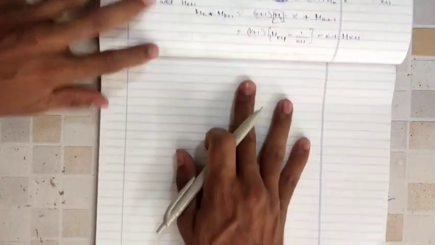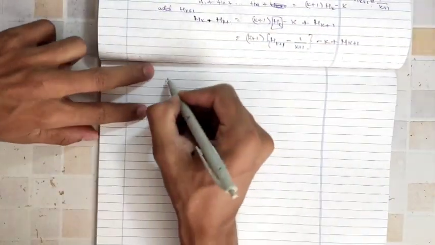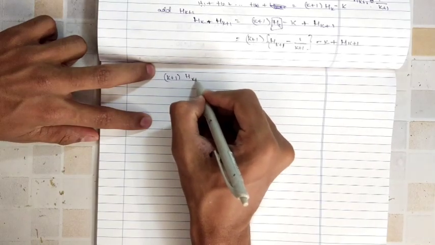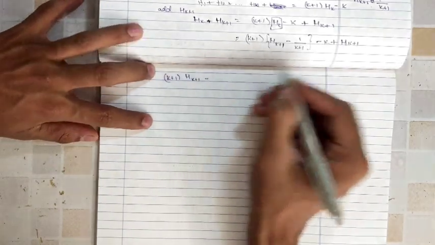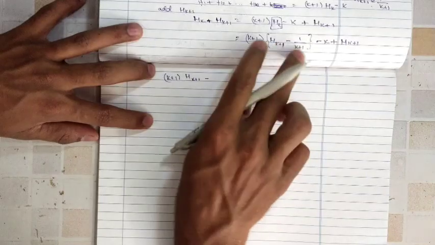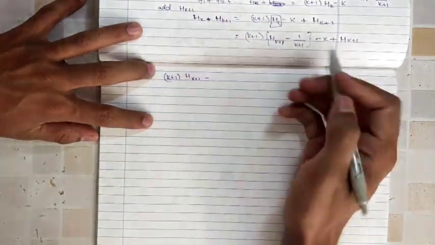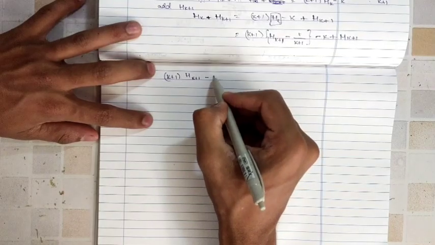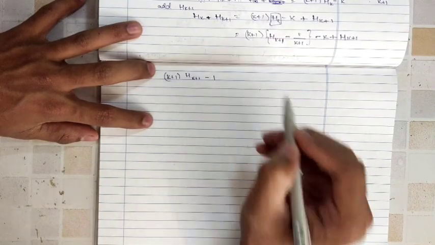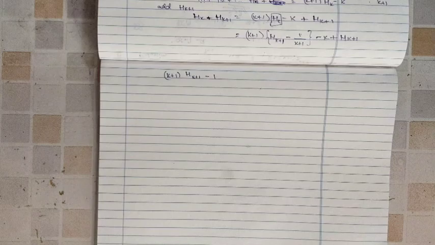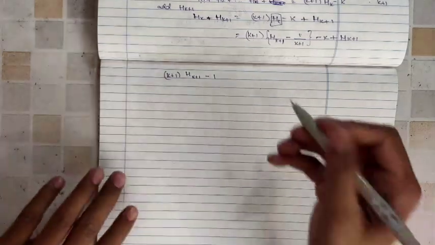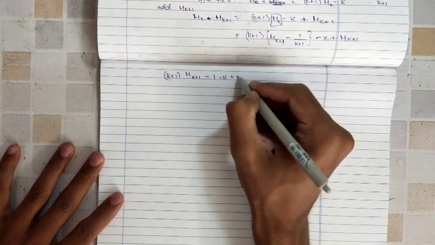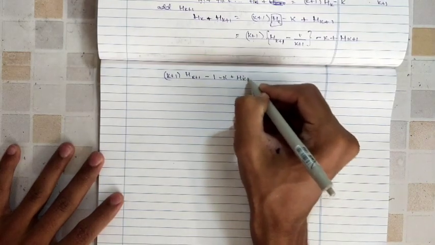Let me just continue from here. So I can write it as k plus 1 into h of k plus 1 minus, here only 1 will come. Why? Because I am taking this as common. So 1 by k plus 1. So here k plus 1 went out, right? So here 1 will come. Then minus k plus, what is this, h of k plus 1.